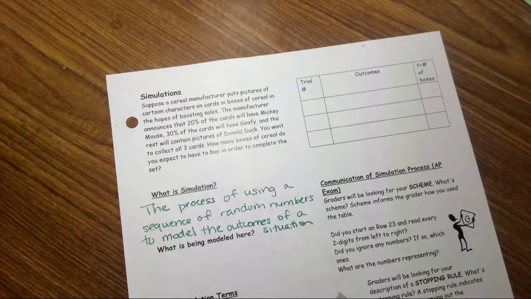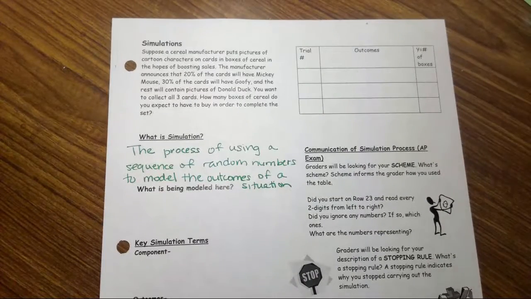So in our particular case, what are we trying to model here? What do we want to show? What are we trying to get? So we want to model the actual process of buying boxes of cereal and trying to get what? Cards. And we want to get what kind of cards in particular?